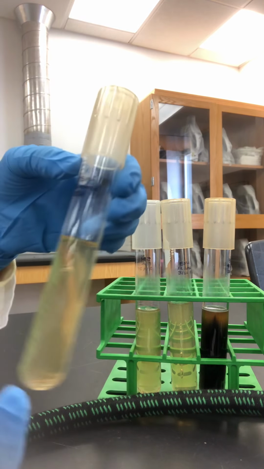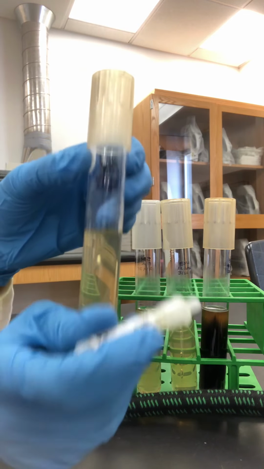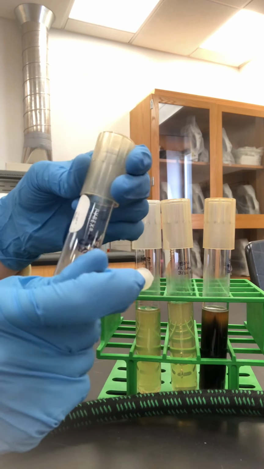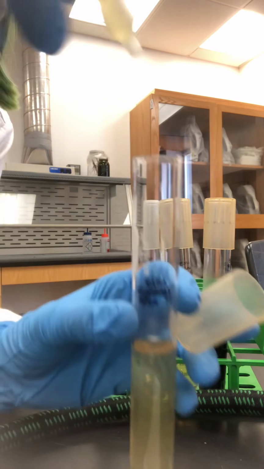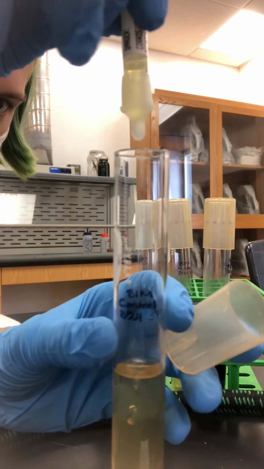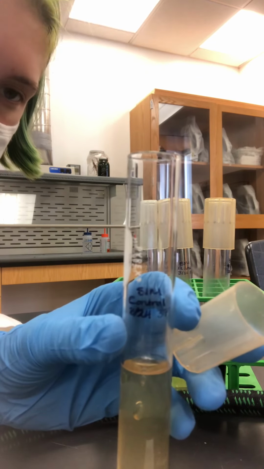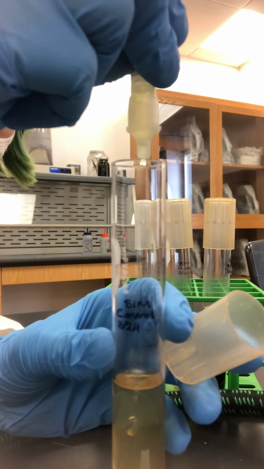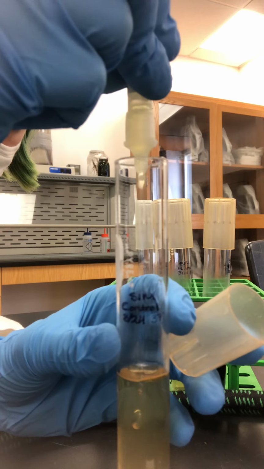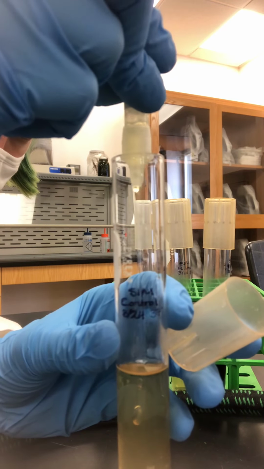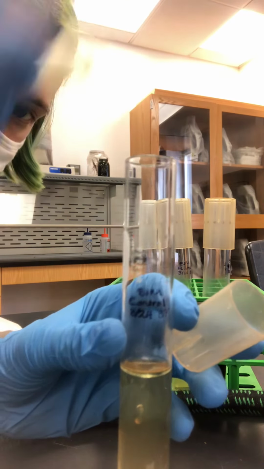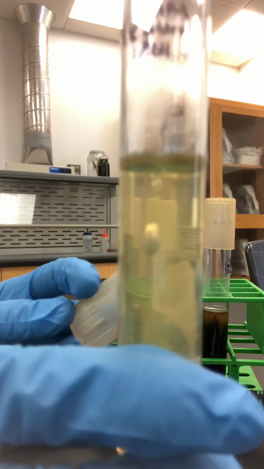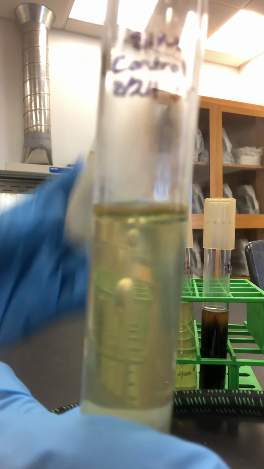So we'll look at the control first. We're just going to drop some Kovacs reagent into there. And we just need a little bit. Like your book says, only about 2 millimeters to look there at the ring.